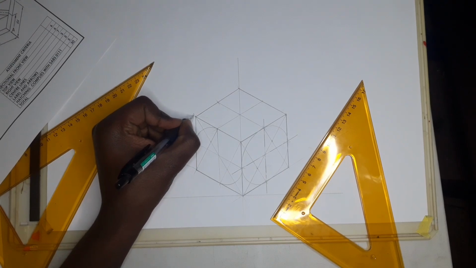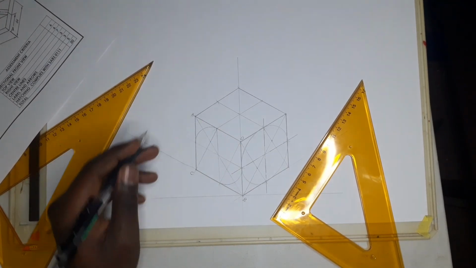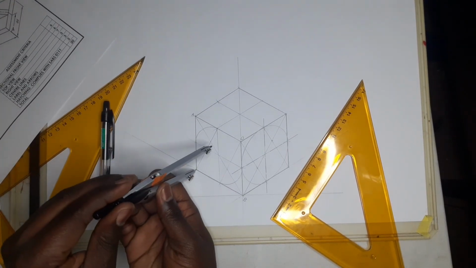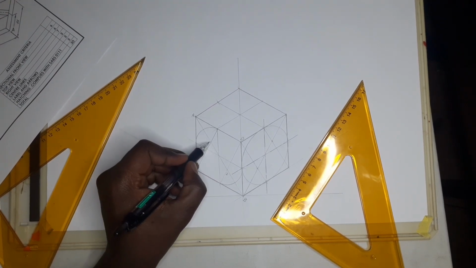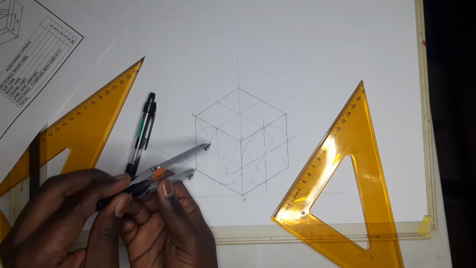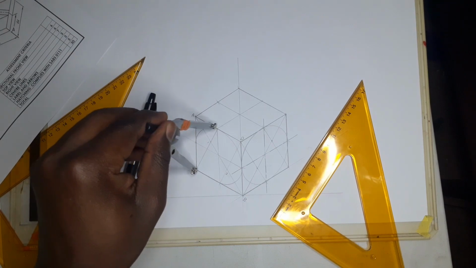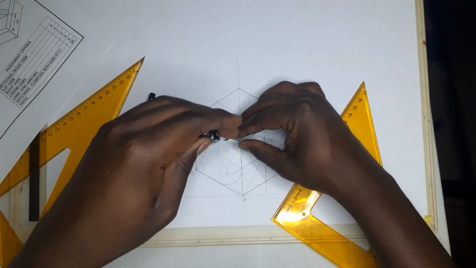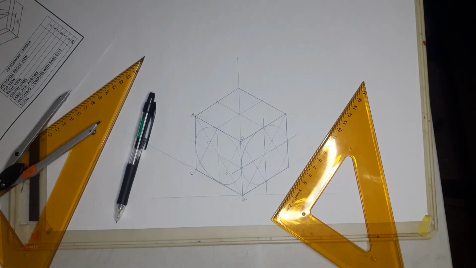I can call this one A, B, C, D. So to draw the longer curve, you put your compass points on C and D. And I can call this one 1, 2. To draw these curves, you use 1 and 2. So D, make sure you open your compass to this point and draw a curve like that. See? And come to D, curve like that. Now that's how you draw a circle in isometric.